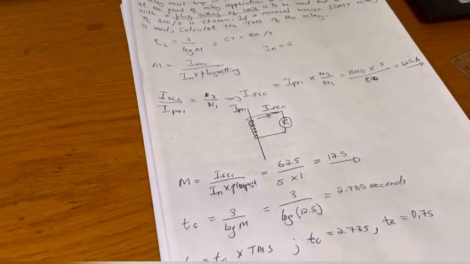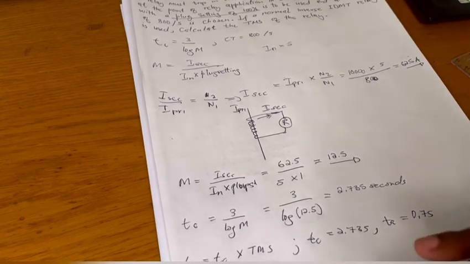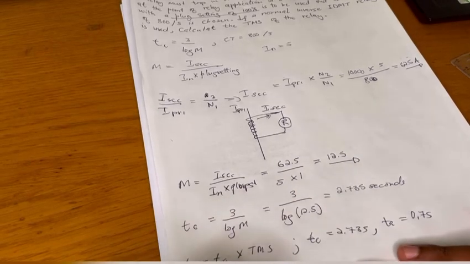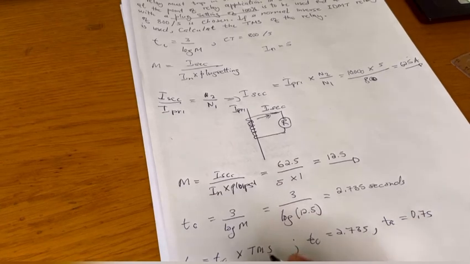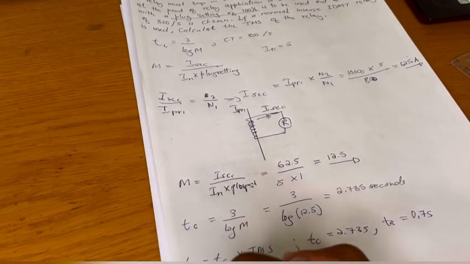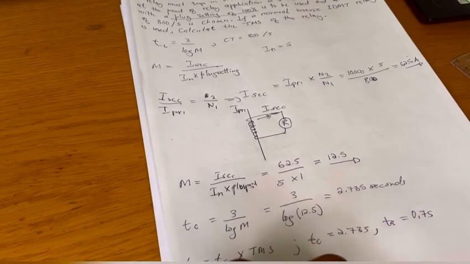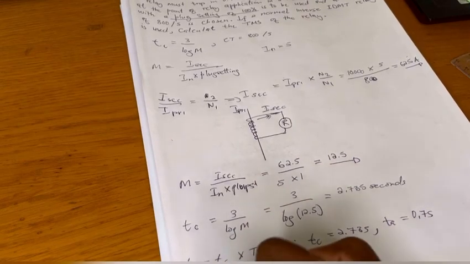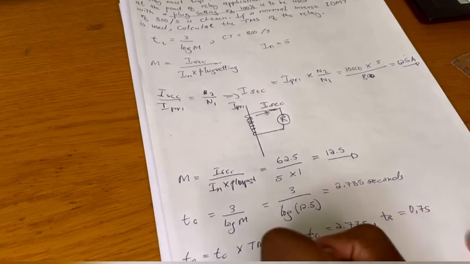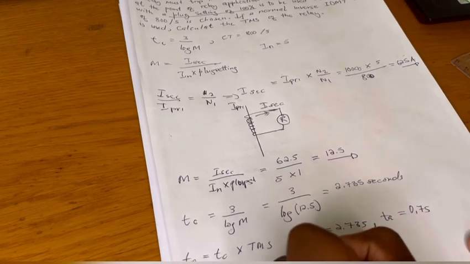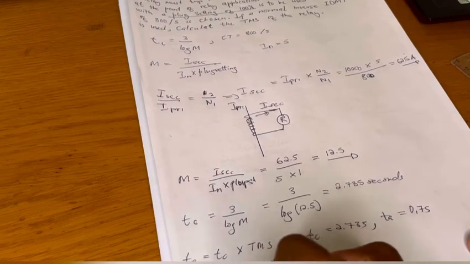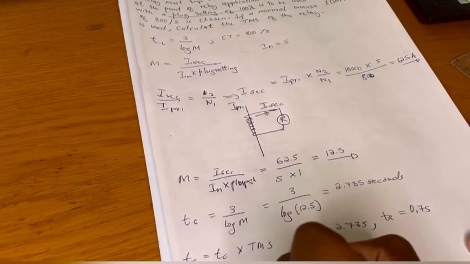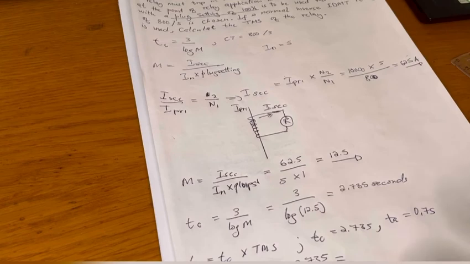To calculate the TMS and fully get the settings of this relay, we rearrange this formula. It's just TA divided by TC. So that is 2.735 divided by 0.75. Then you get your TMS.